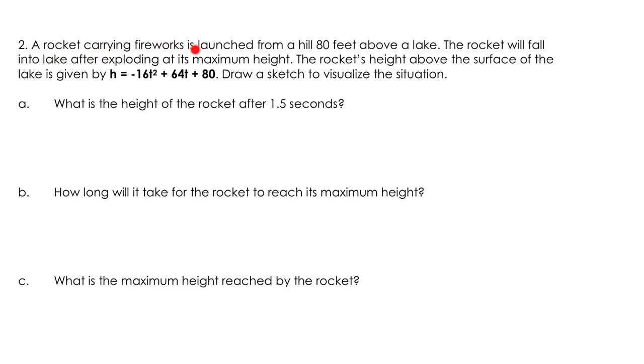A rocket carrying fireworks is launched from a hill 80 feet above a lake. The rocket will fall into the lake after exploding at its maximum height. The rocket's height above the surface of the lake is given by negative 16t squared plus 64t plus 80. Draw a sketch to visualize the situation. So just like in our previous example, our x value is going to be time, and our y value is going to be height. So we can think of that as our ordered pair, t comma h.